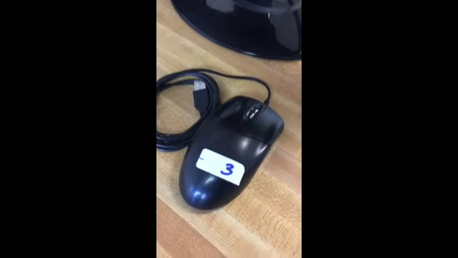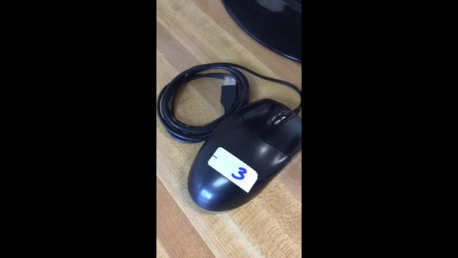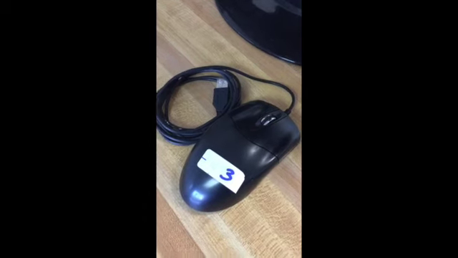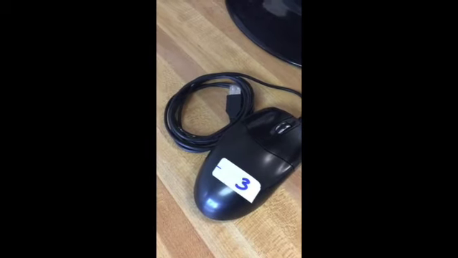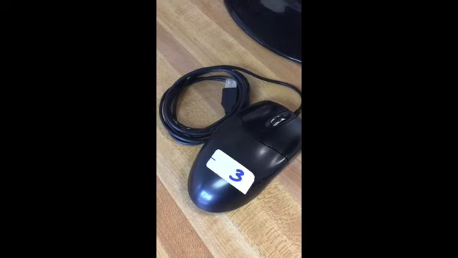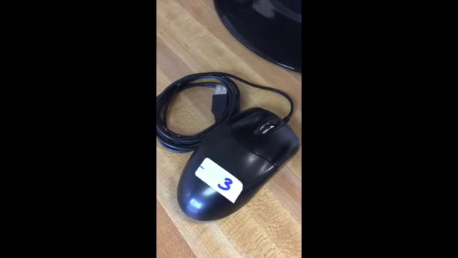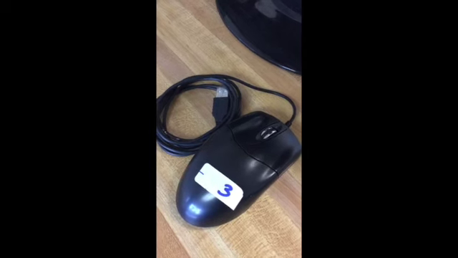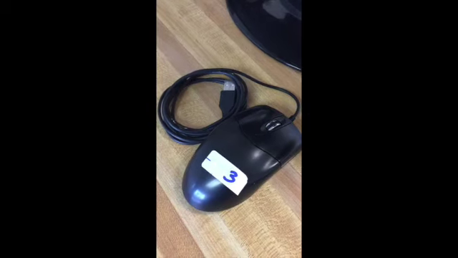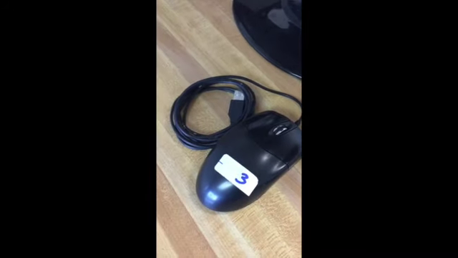Number three, what is this? And what is it, an input or an output device? What's the name of this? And is it an input or an output device? And the third part of that is, give me two different varieties of this type of device. Different varieties, okay?